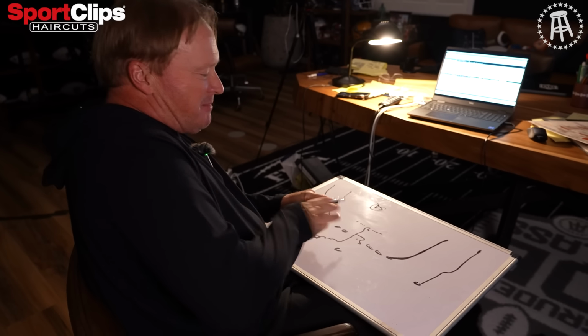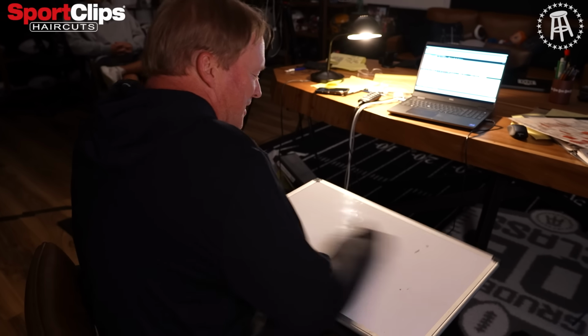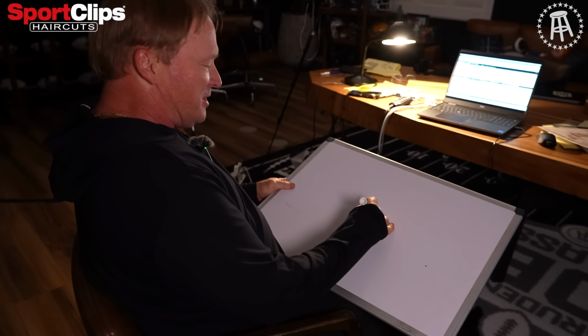If you get some of these black shirts like I have, my wife never knows what I'm doing. She doesn't know I'm erasing this with my freaking shirt. It's awesome.